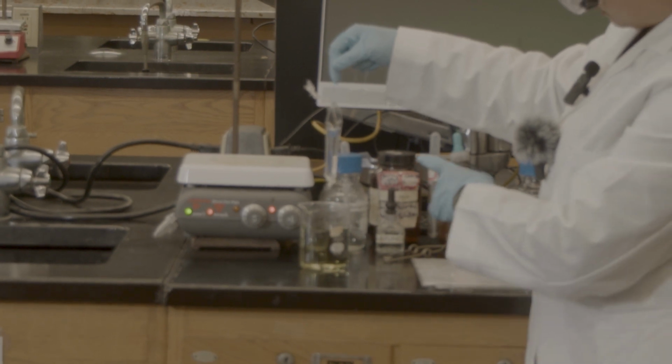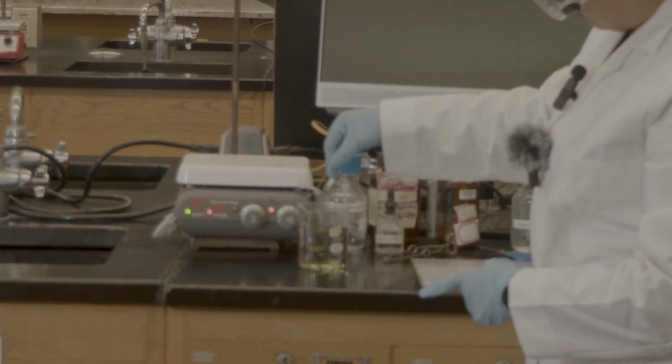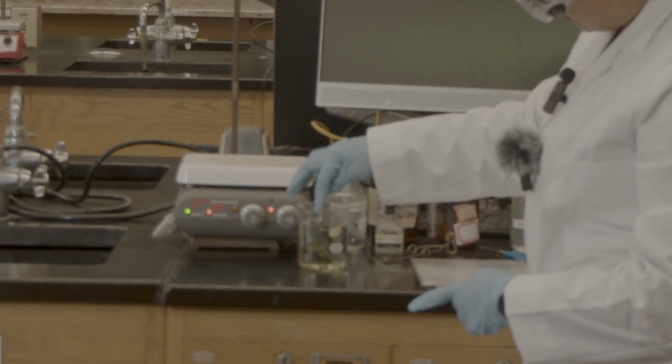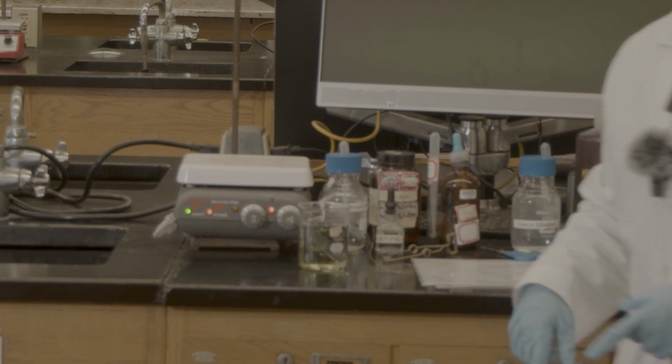Let me show you again. My dialysis bag is totally clear, right? So I will submerge it in the iodine solution to see whether the iodine passes through the bag or not.